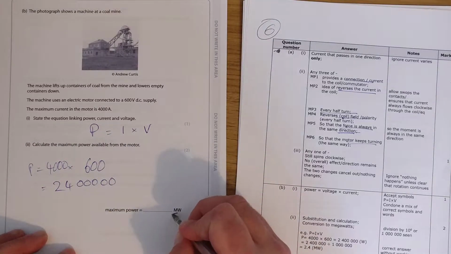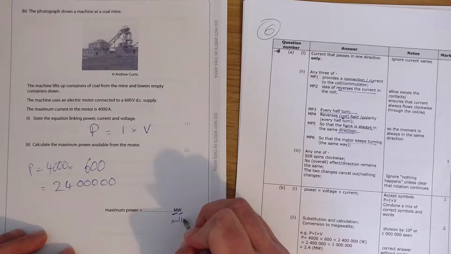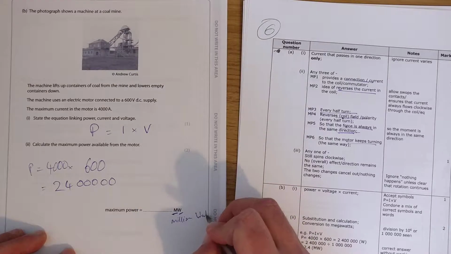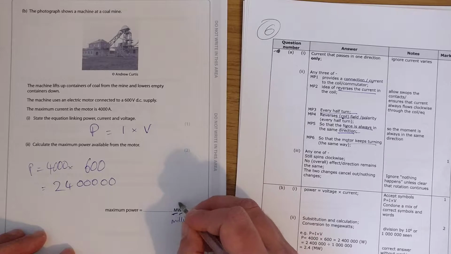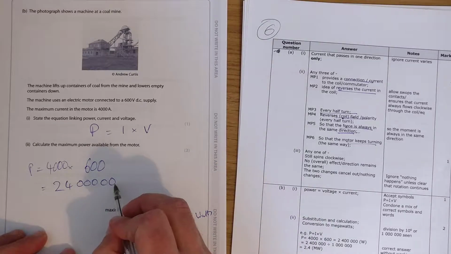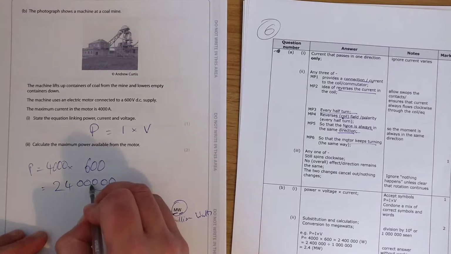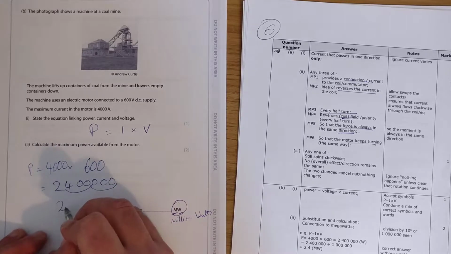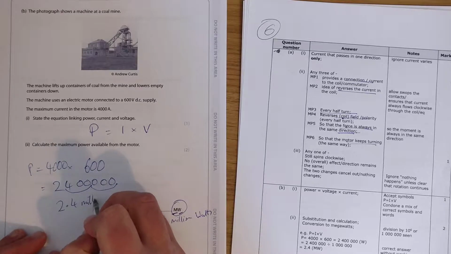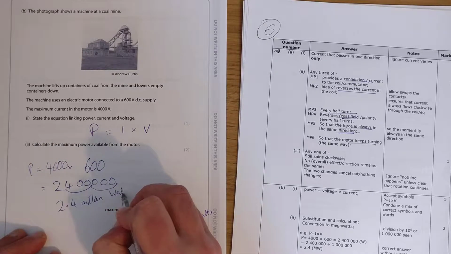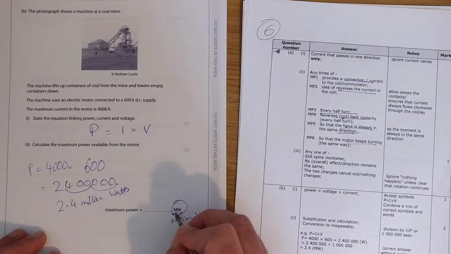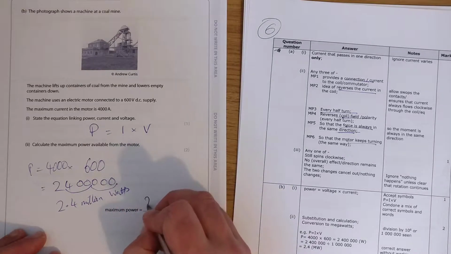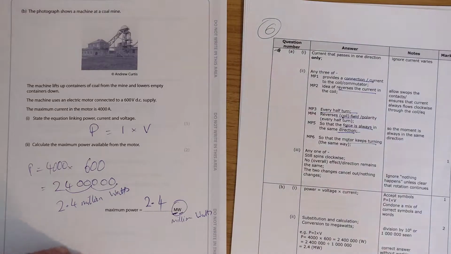This is megawatts, which means million watts. And you're going to get the second mark for converting this correctly. So mega is a million, so it would be 2.4 million watts. It means mega, but 2.4 gives you the mark.